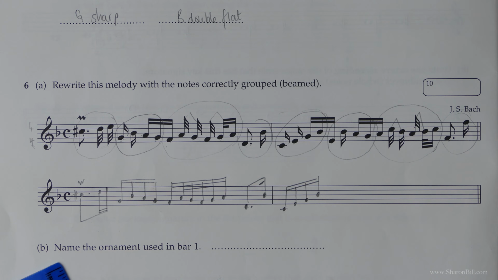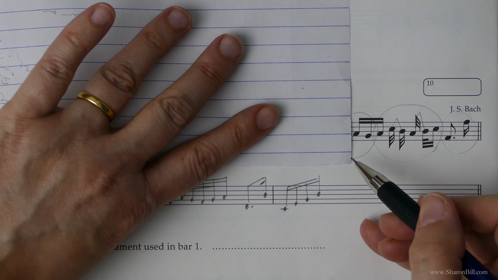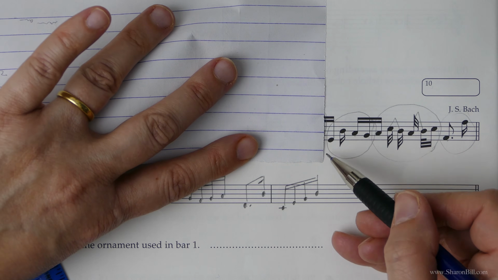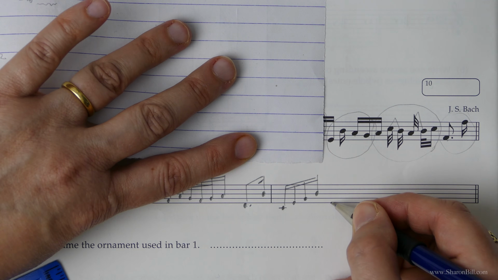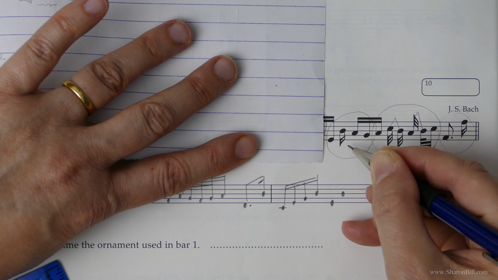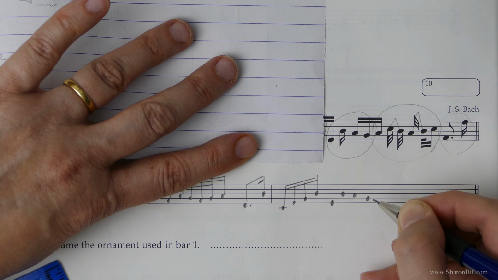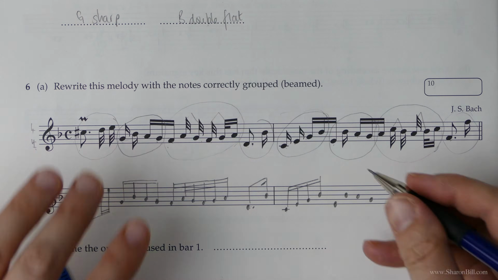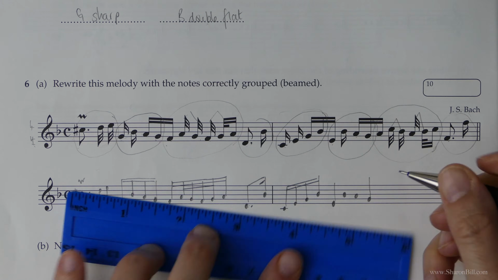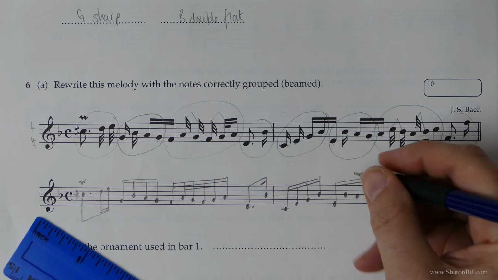If you find you're getting a bit lost, just cover over where you've got to, just so you don't get confused as to which bits you've done. So we're there now, aren't we? Whatever helps to stop you finding things confusing. Down a step, down a step. There we go, so that's the principle of that. So all of these can have the stems going upwards. And we know they're going to need 2 beams.